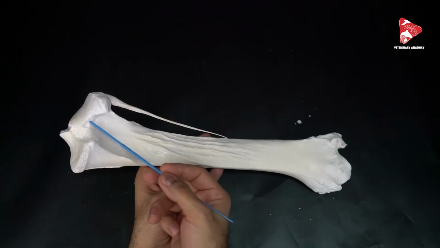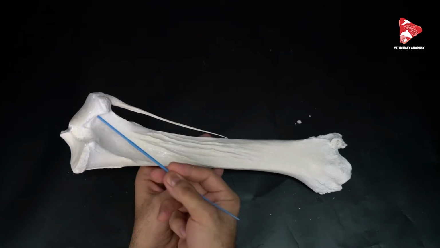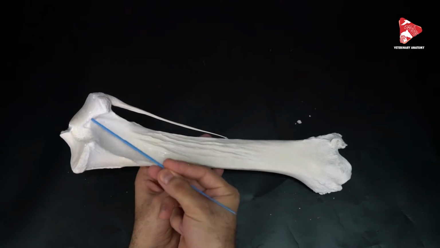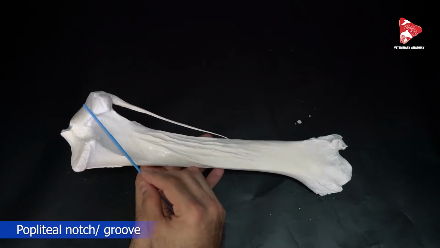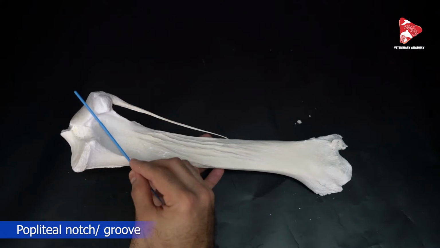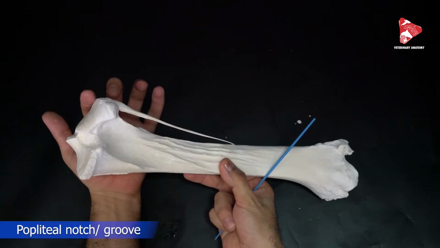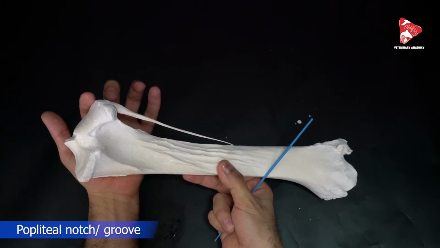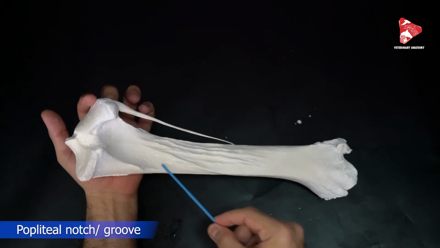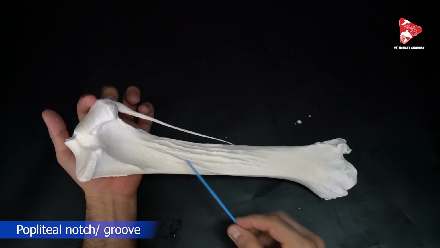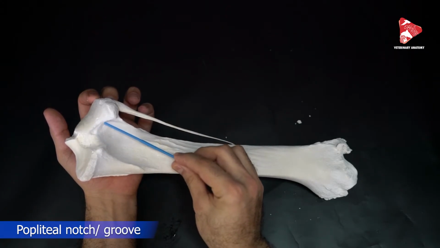Here, proximally, between the two condyles, which we are going to describe later, we have a very big groove called the popliteal groove. This is the groove where the tendon of the popliteal muscle comes through. If you remember, we said that the popliteal muscle comes from the popliteal fossa located on the lateral condyle of the femur bone, and the tendon from there moves through the groove, and finally we have the popliteal muscle here. So that's why this groove is called the popliteal groove.